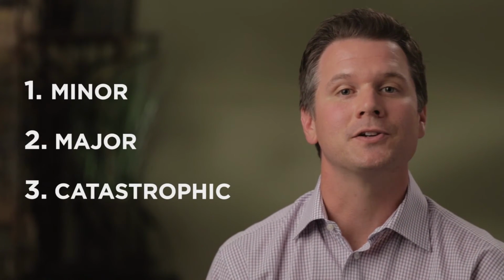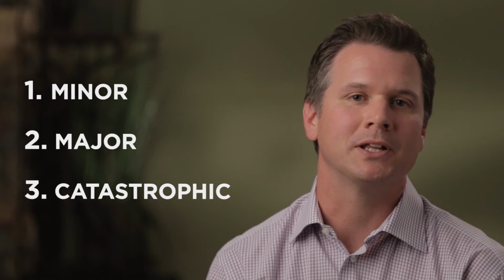So today we talked about the 3 types of computer failures: minor, major, catastrophic, and how to have a plan in place to protect your office.